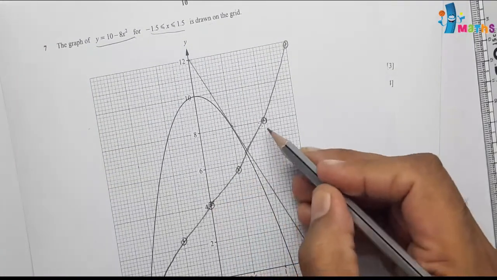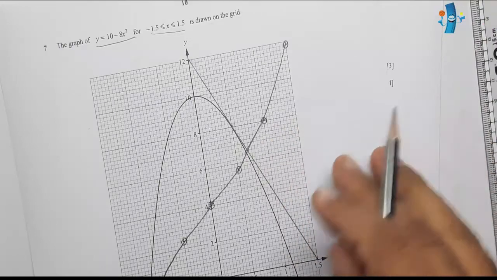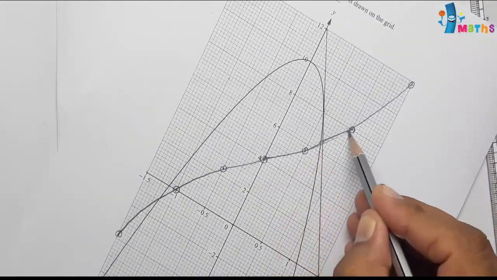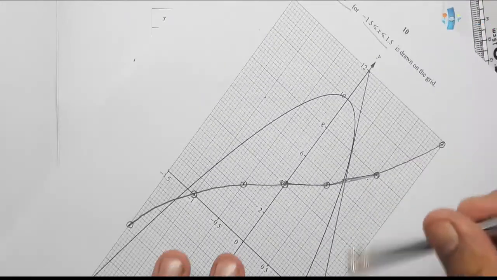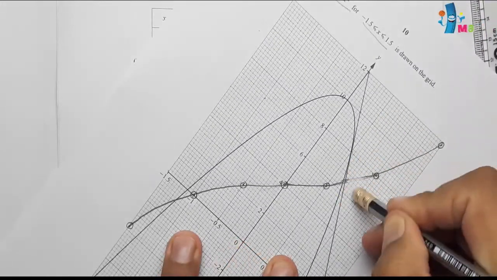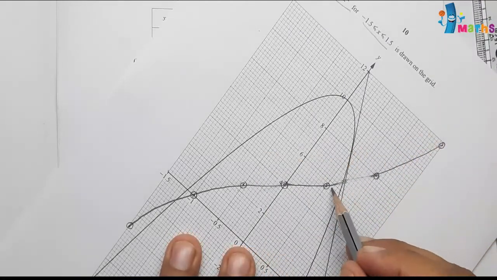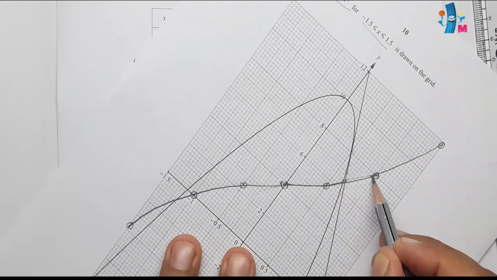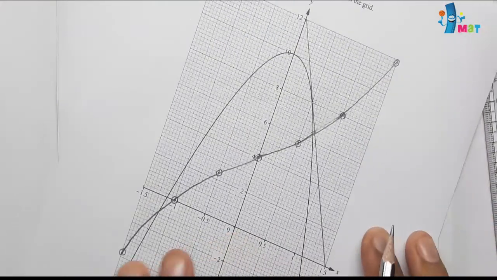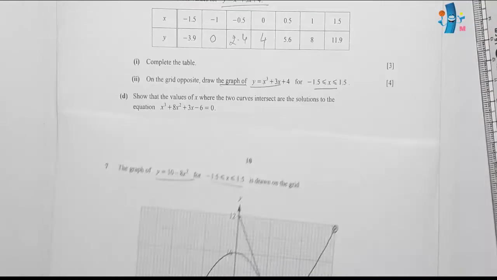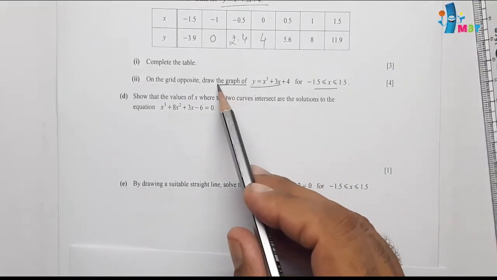So you can see this is an almost smooth curve. Over here you can erase if you are feeling some lack of smoothness, so this one will be smoother. Then after drawing this one, we have drawn this.